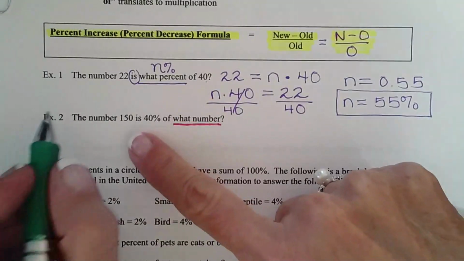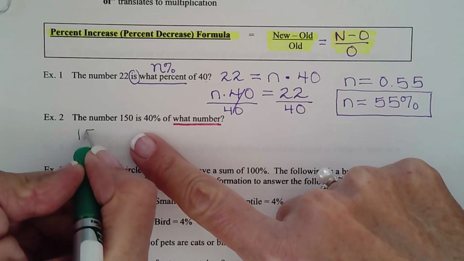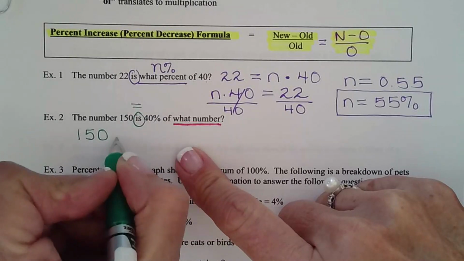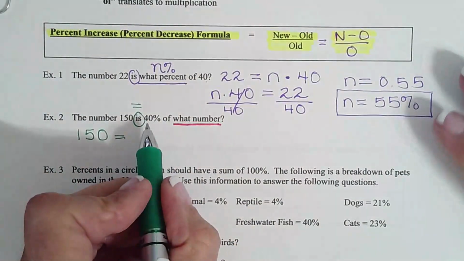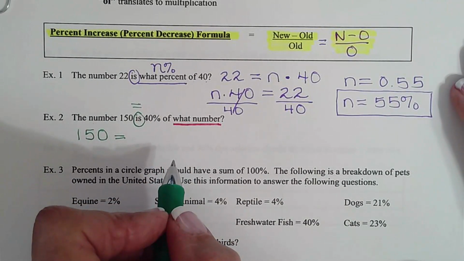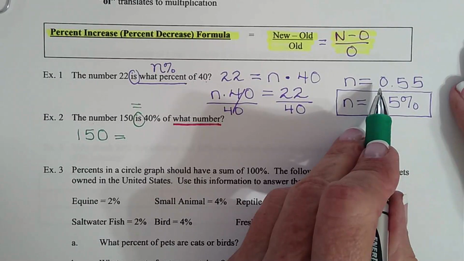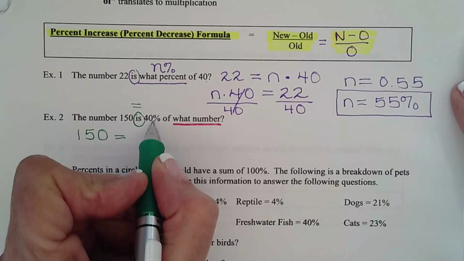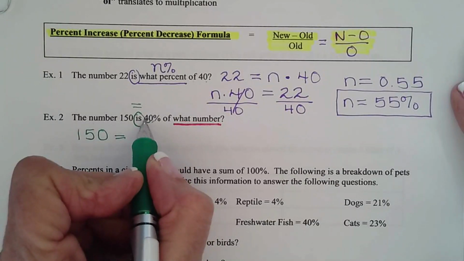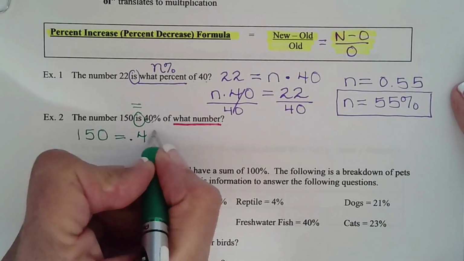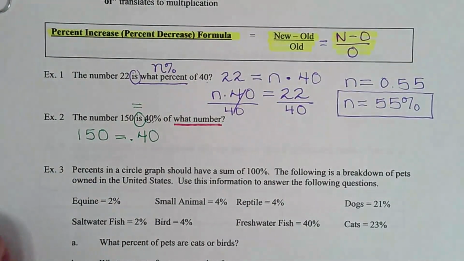For our translation, 150 means equals 40%. Now we don't want 40% because we need to type this into the calculator. So to change a decimal to a percent, we move right 2. To change a percent to a decimal, we move left 2. So this would be 0.40, or you could just write 0.4, obviously.